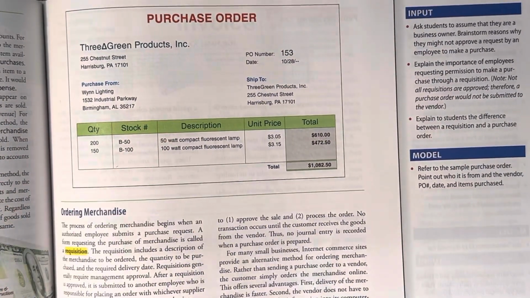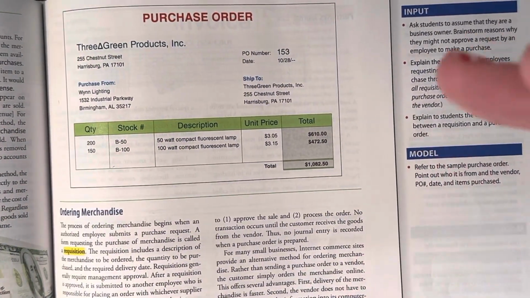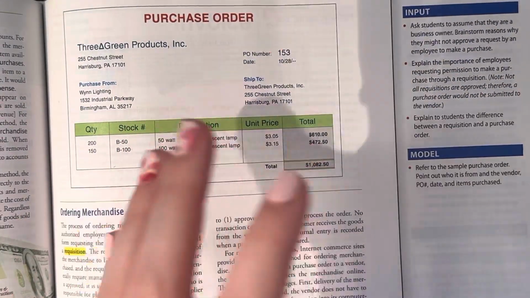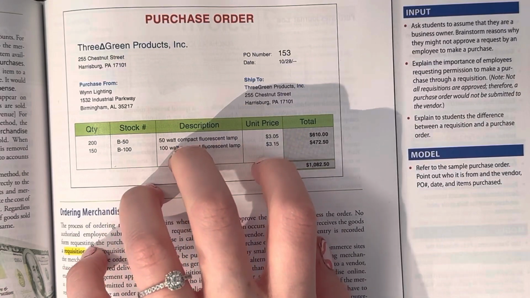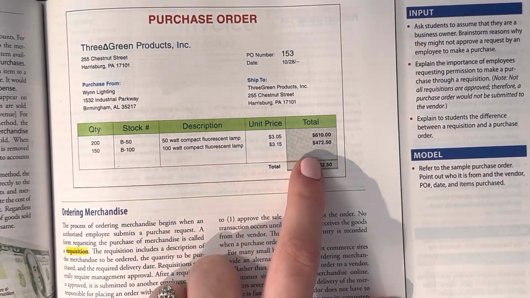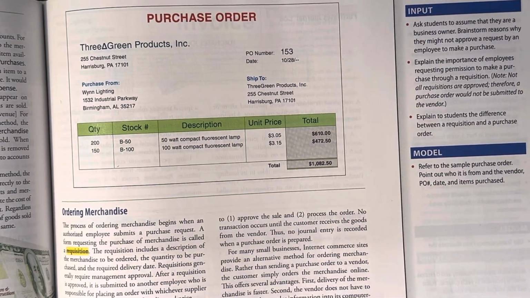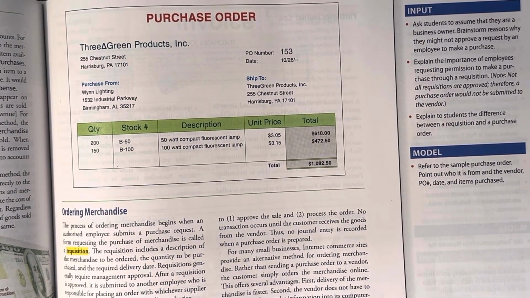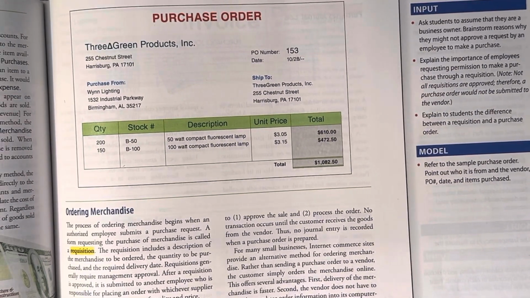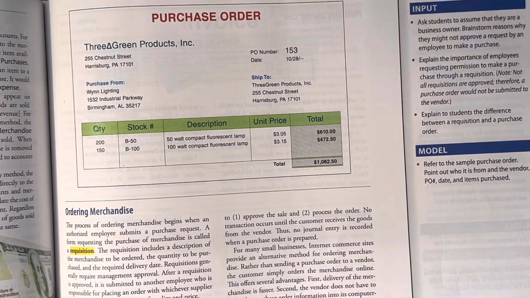But if a company is maybe not massive and they still sell stuff, then they would do a purchase order. They would put in their request to buy stuff, you'd send it in, and they would say, okay, we'll put this in our system and we'll send you your item. So we put in a purchase order.